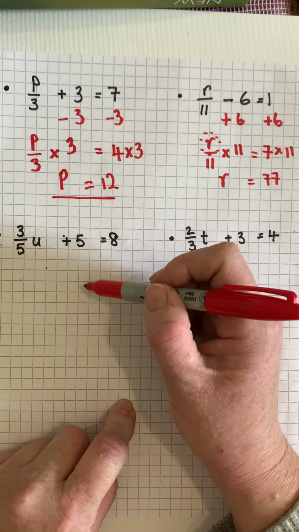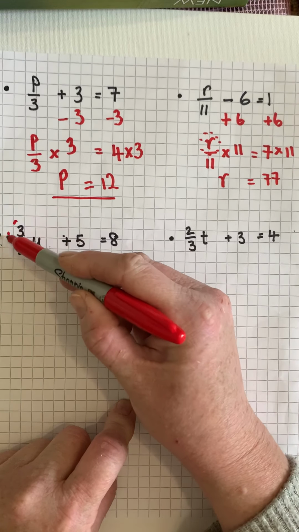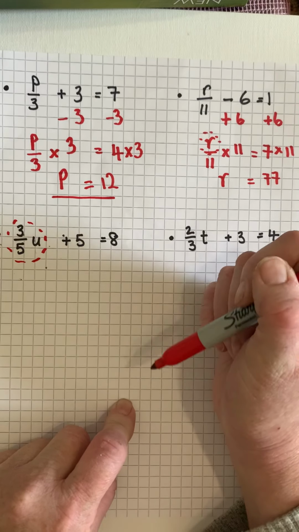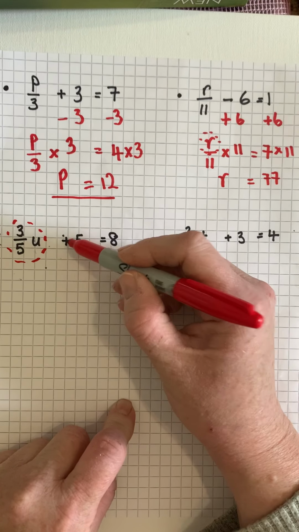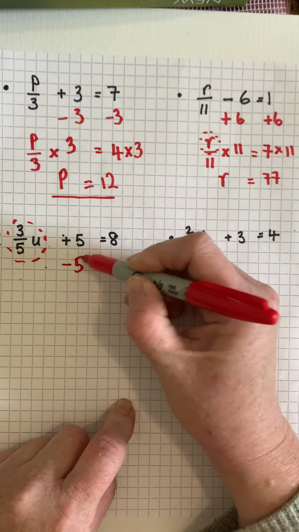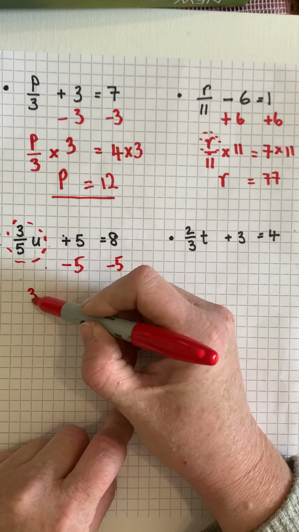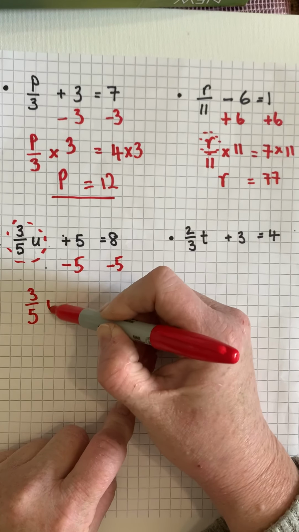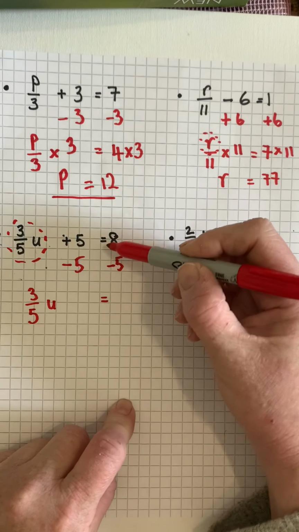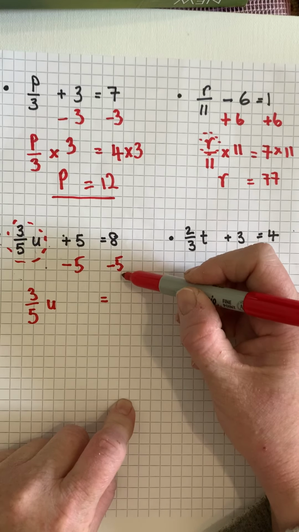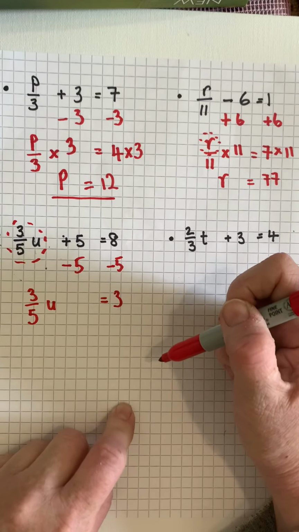These are slightly harder. Again, our goal is to get that on its own. So at the minute we're adding 5, we do the opposite, we subtract 5. We do it to both sides. So we've got 3/5 of u equals 8 subtract 5 is 3.